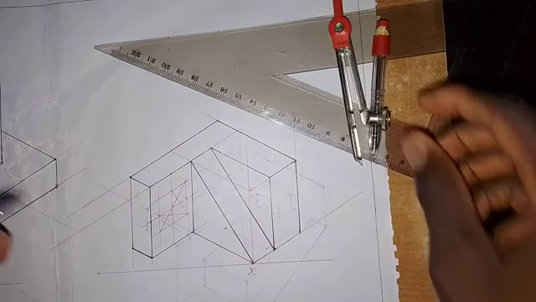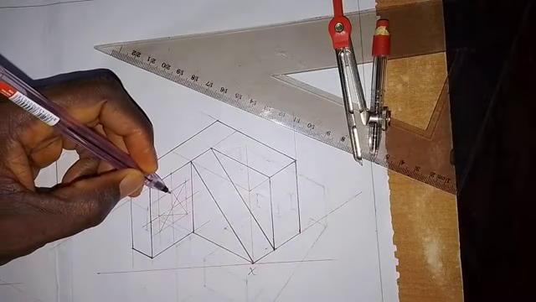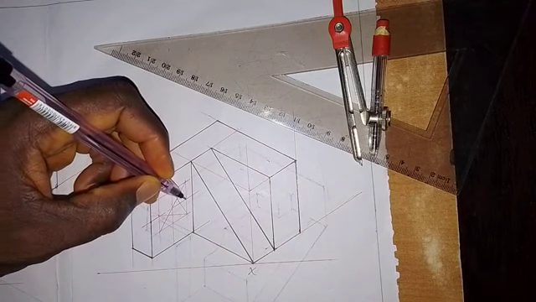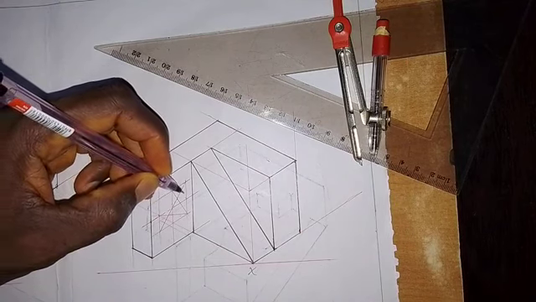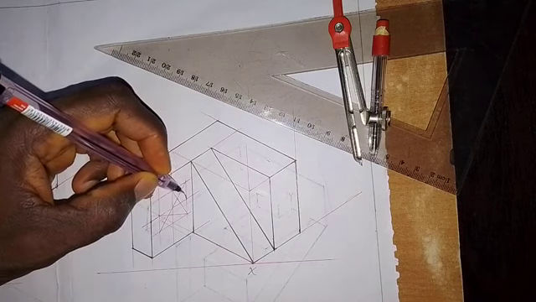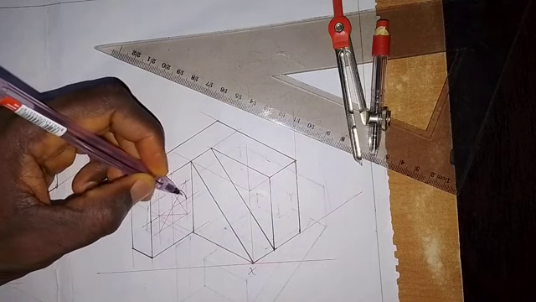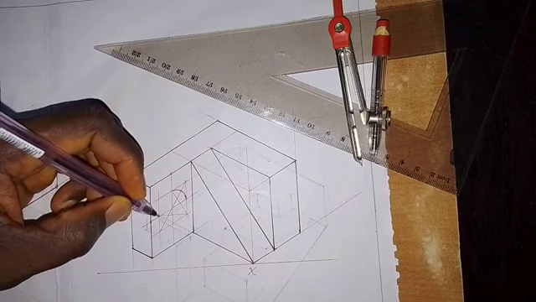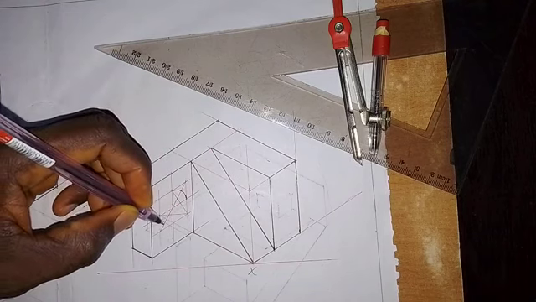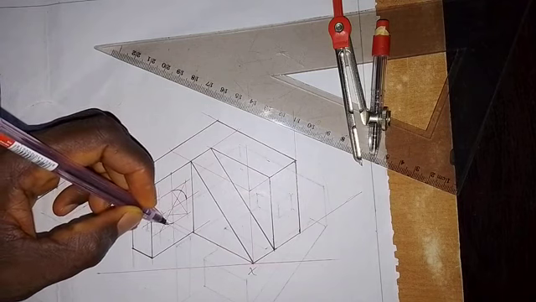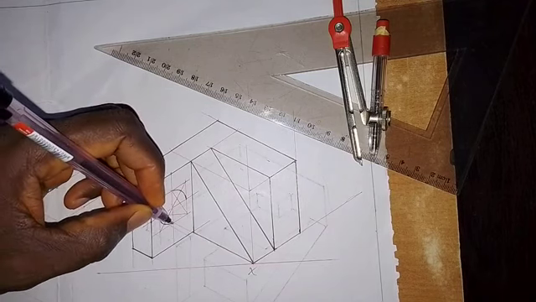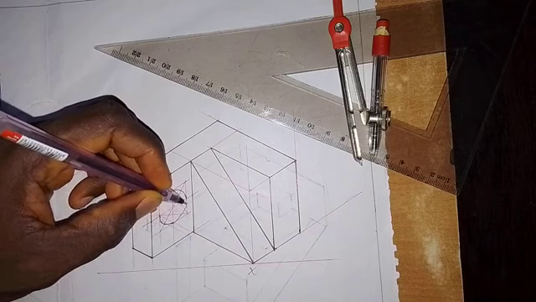Because of time, I'm going to use my hand to connect this together like this. So don't worry. Connect this point together, now we'll also connect this point, get them together like this. Here also I'll connect this together like this.